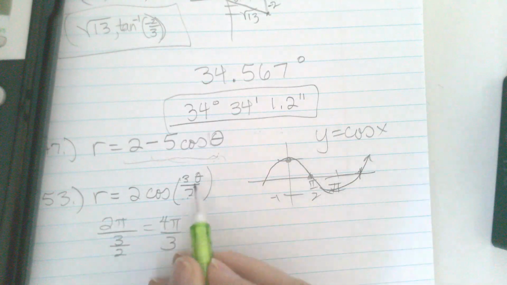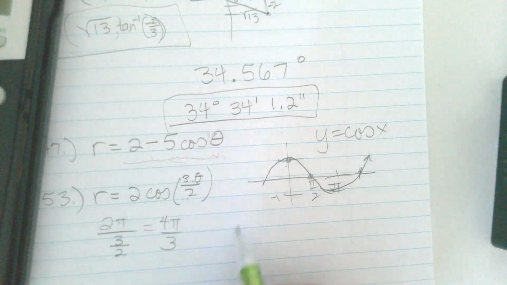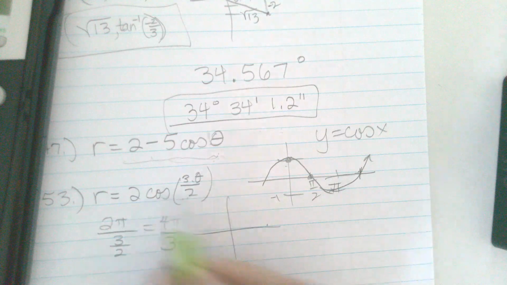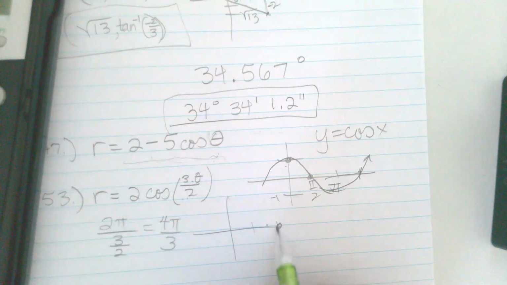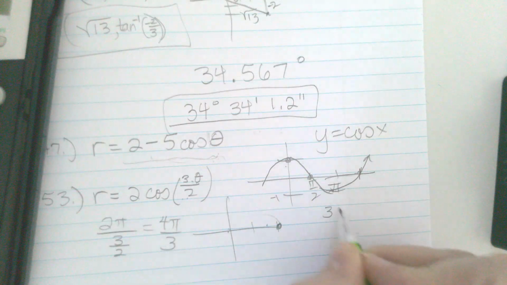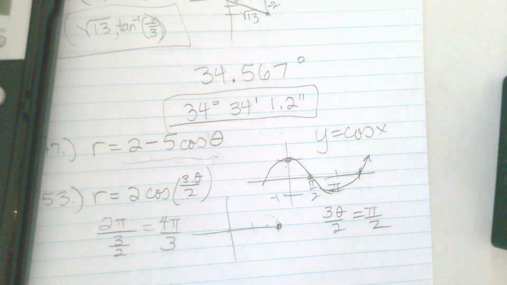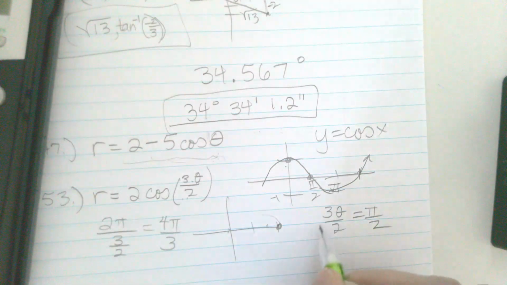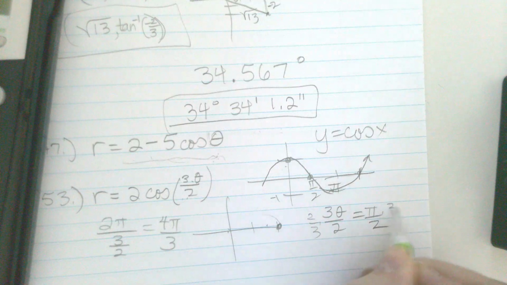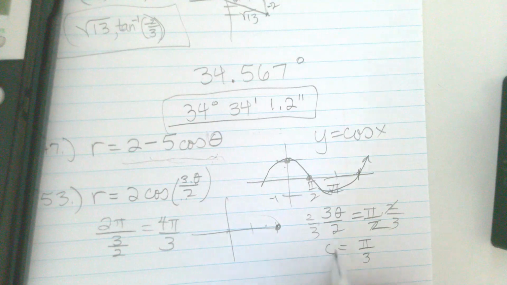But that's for regular theta, right? So we clearly start out at 2 times 1, correct? So where is the first petal going to hit 0? Well, when 3 theta over 2 equals pi over 2, right? So where would that land? At pi over 3.